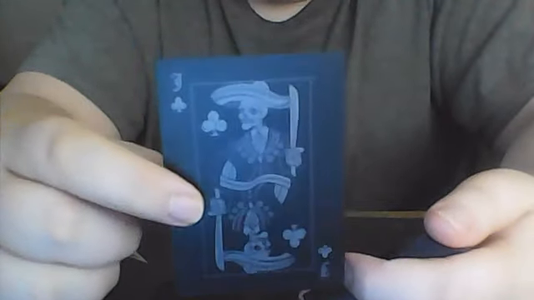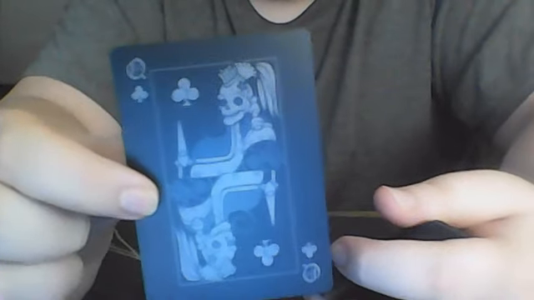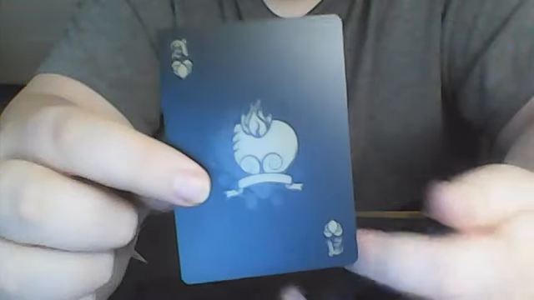Now the court cards are going to be different. So they're going to be Day of the Dead. You can see that there. Here's the Queen. Here's the King. And then we have the hearts. Different color, different design.